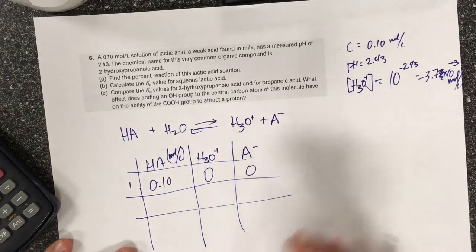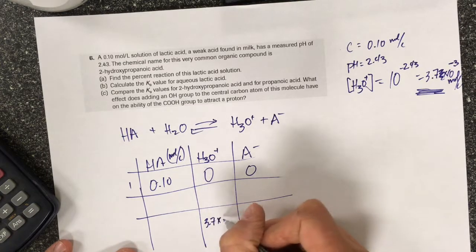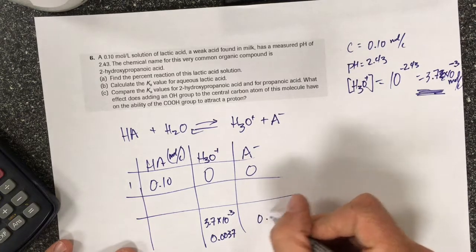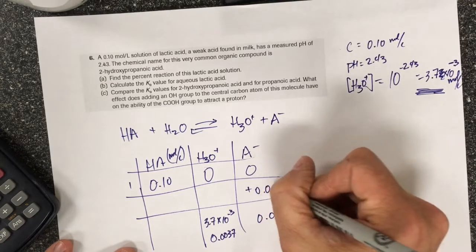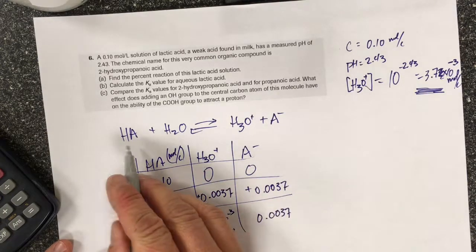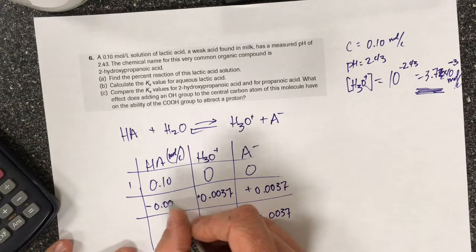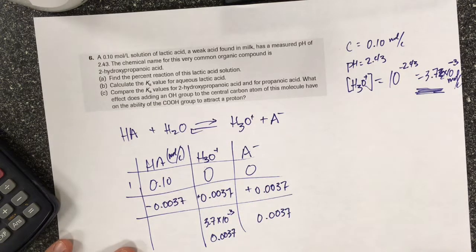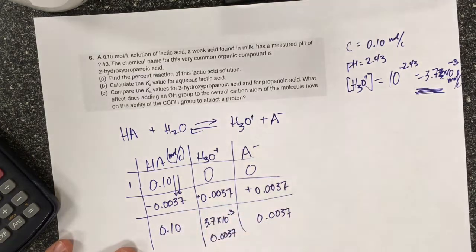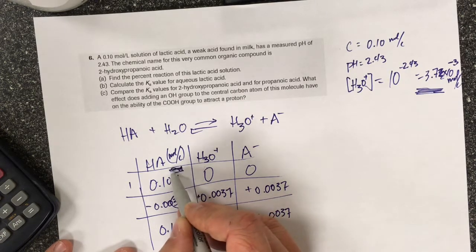At this point I couldn't complete this, but because I know the concentration of the hydroniums is 3.7 times 10 to the negative 3, or 0.0037 mole per liter, this is going to be the same value, so I'm making that in my products. And I'm using that up in the reactants. Because they're 1 to 1 to 1, I'm not actually showing the times 1 over 1. But this is going to be minus 0.0037, and this is going to be 0.10, because I can't subtract these numbers from an unknown value. I don't have decimals there.